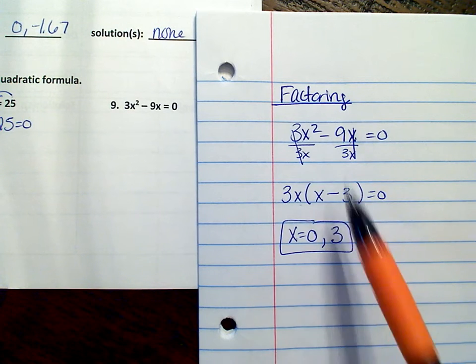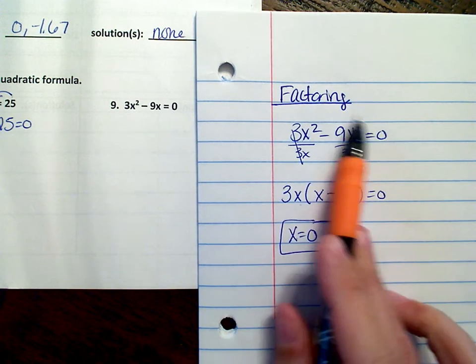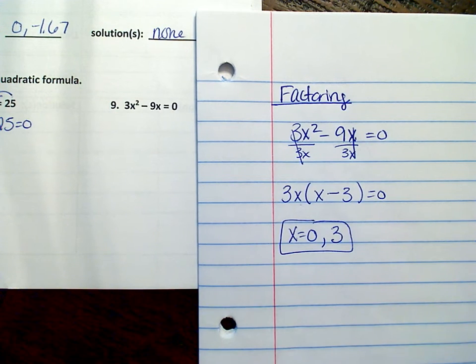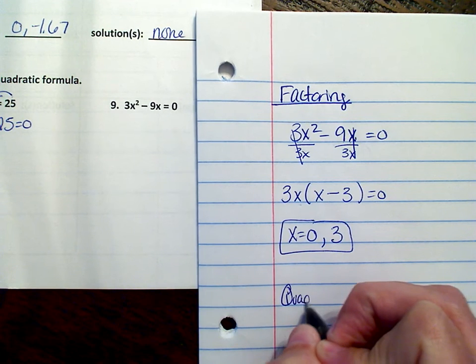So that one was fairly easy to factor, didn't take very many steps. But again, if you're confused at what to do when you have two terms, then that may not be your best option. So let's look at the quadratic formula.